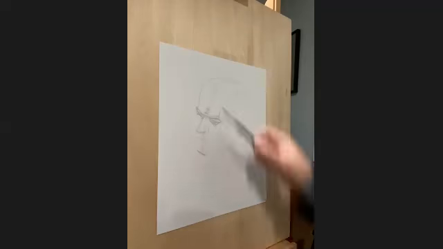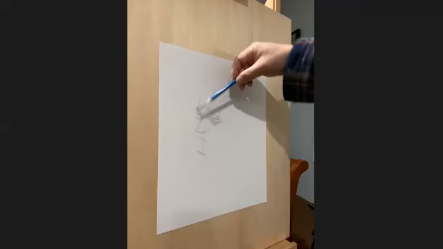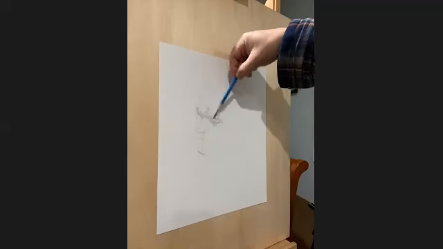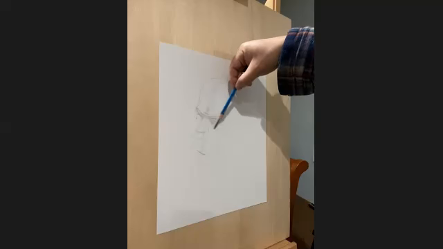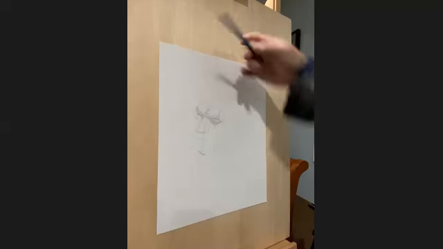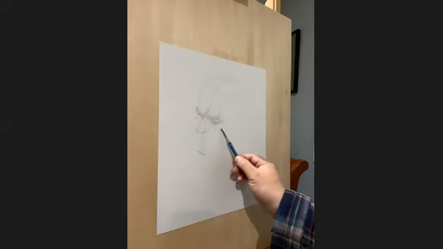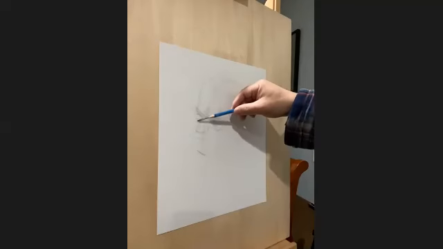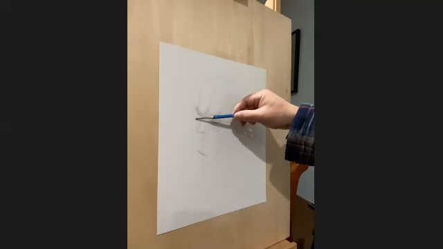And then the cheekbone. When you see this part of the cheekbone, follow this perspective logic. You can see this side of the cheekbone, and this side of the cheekbone is big.